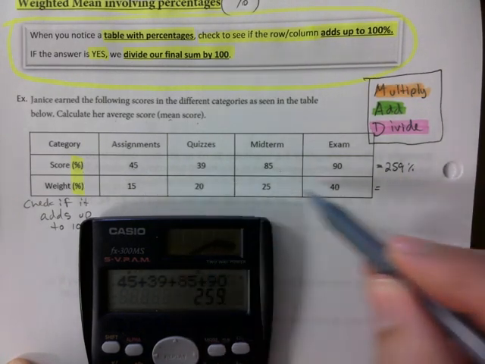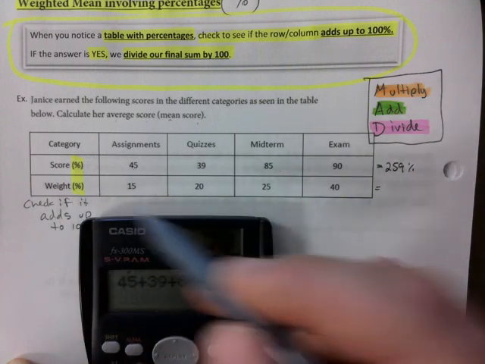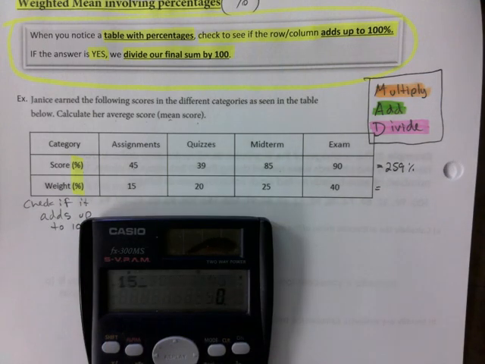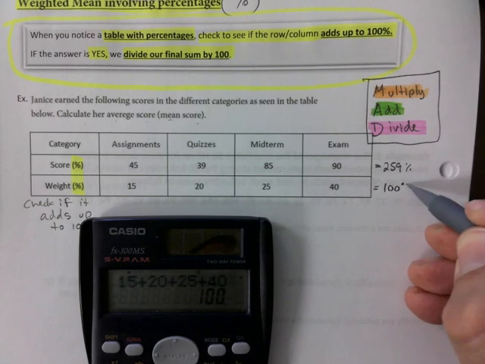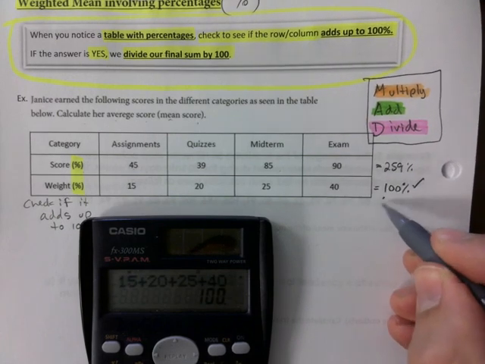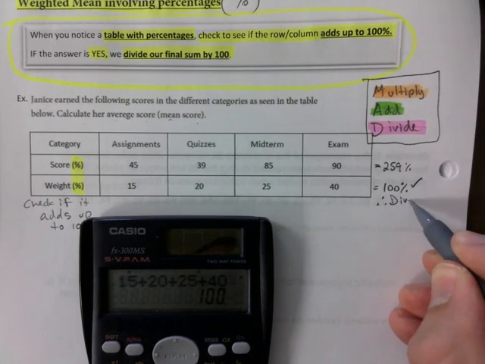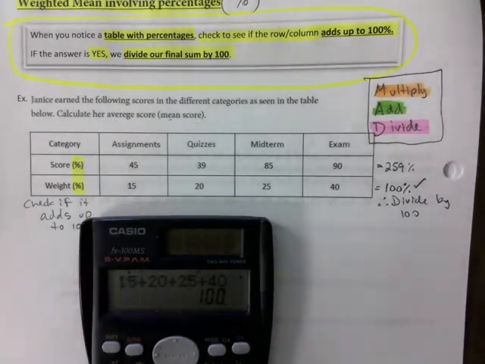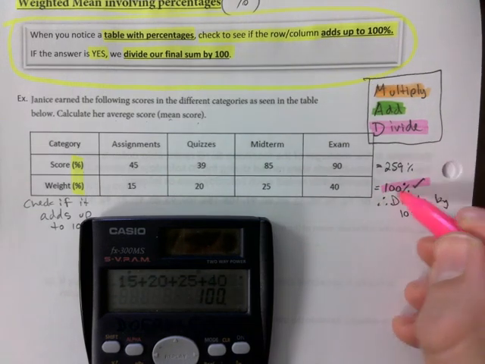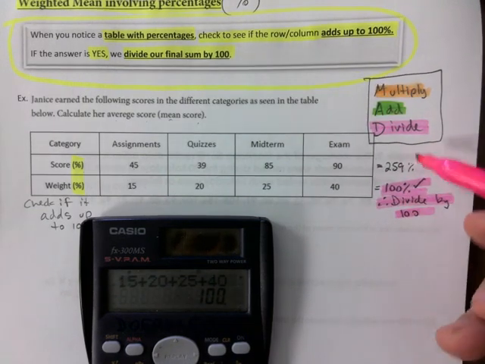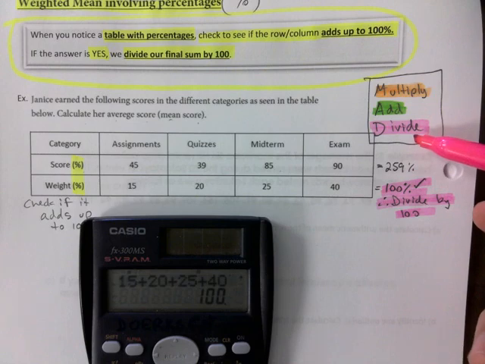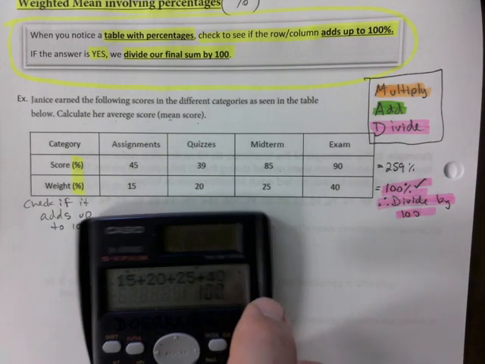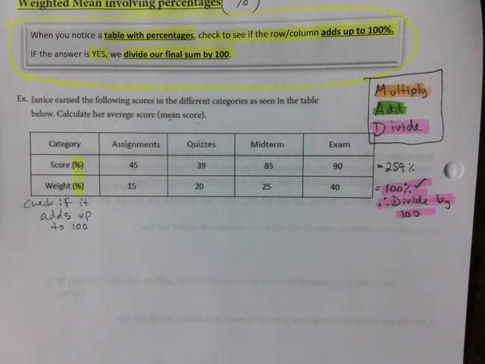Let's check this next row. So you've got to stay within your category, right? So we're going to go 15, 20, 25, and 40. Does that add up to 100? Yes, it does. Therefore, divide by 100. We know for sure that our last step is going to be, which I'm using pink because it matches with the last step, which is divide. Okay? We're going to divide by 100.